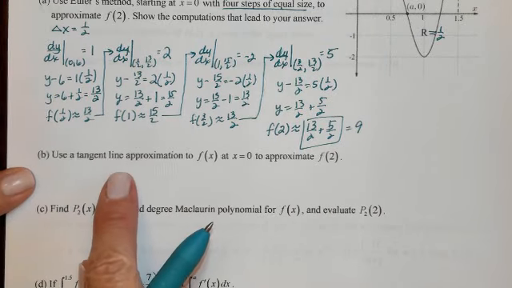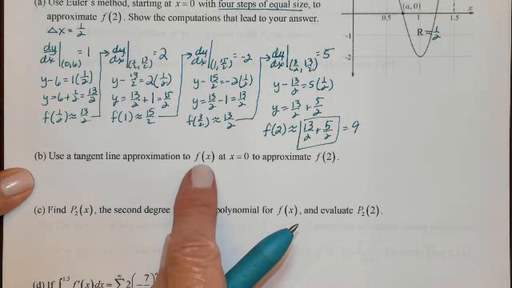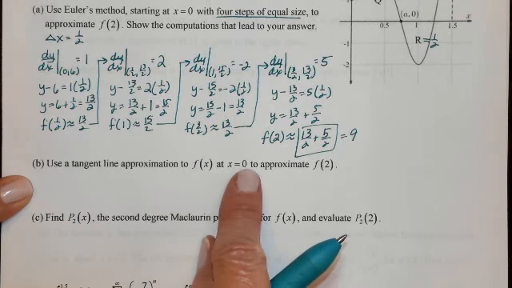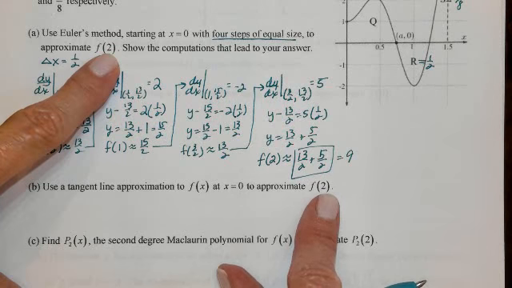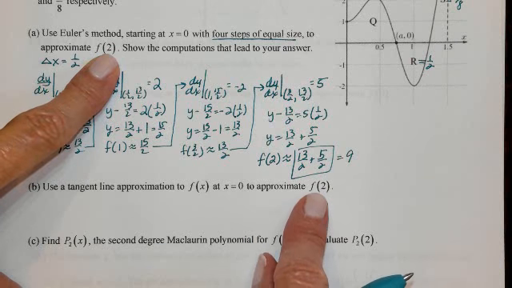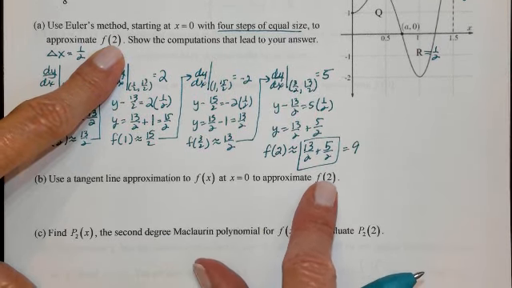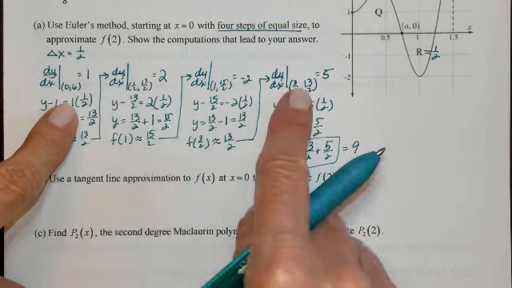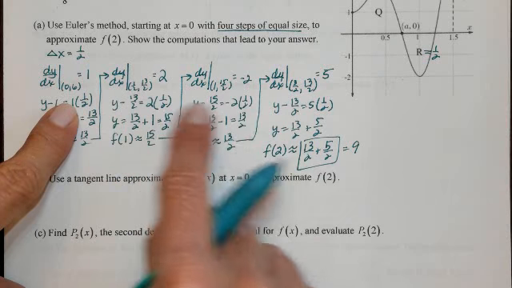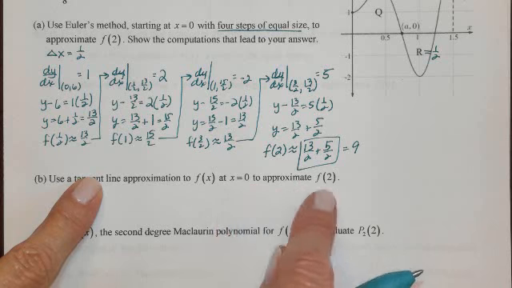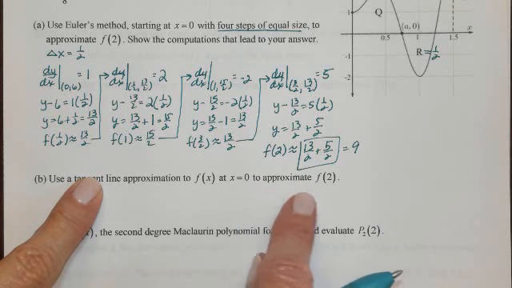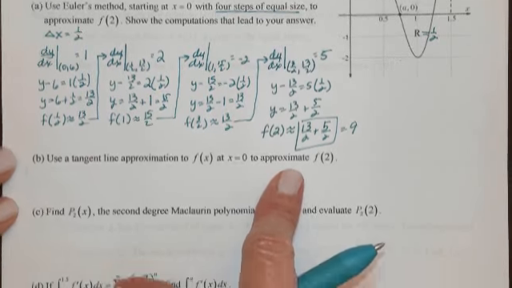Part B, use a tangent line approximation to f of x at x equals 0 to approximate f of 2. So notice that here we approximated f of 2, and here we're going to use a different method to approximate f of 2. Here we used essentially 4 tangent lines to get there. Here we're just going to use 1 tangent line to get there, which should be more accurate.